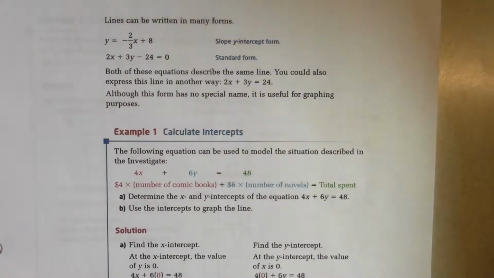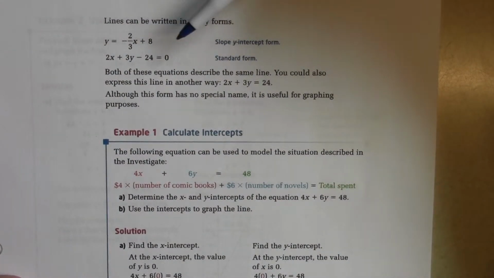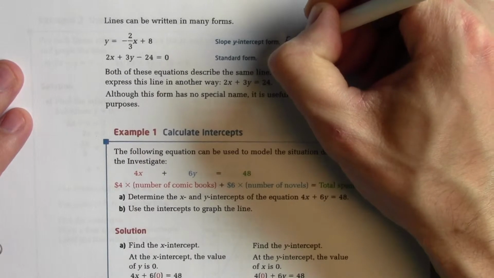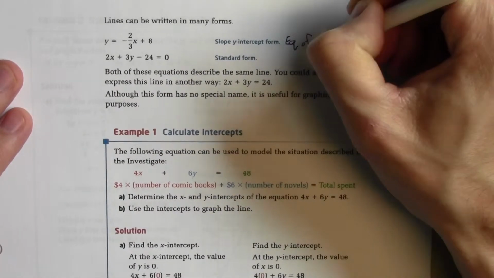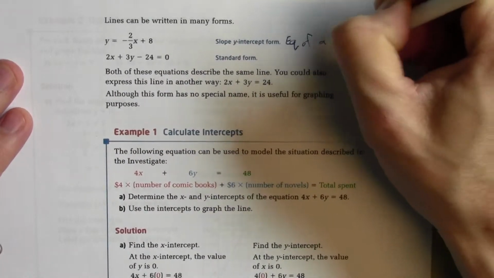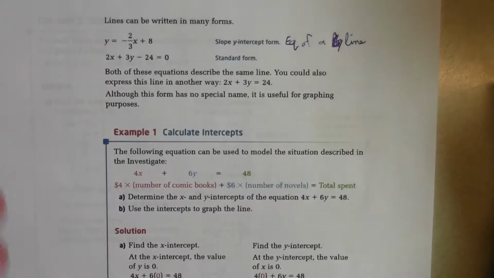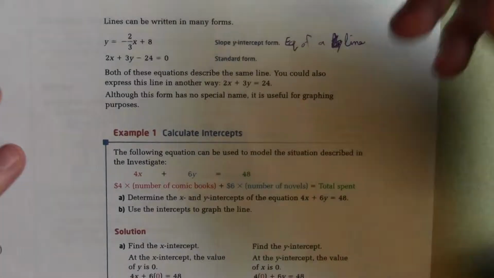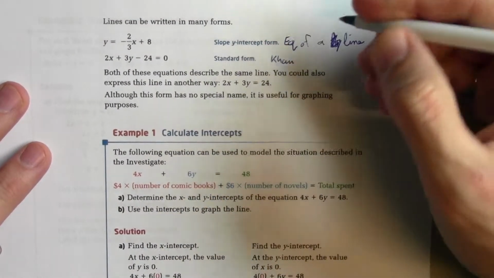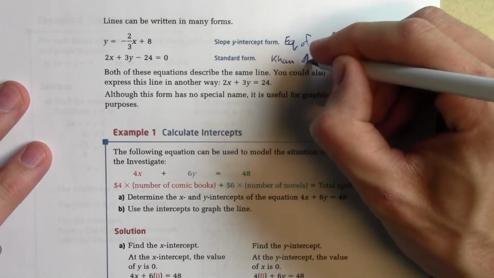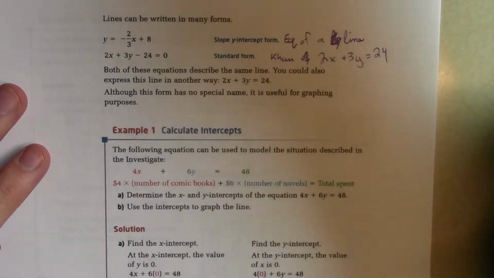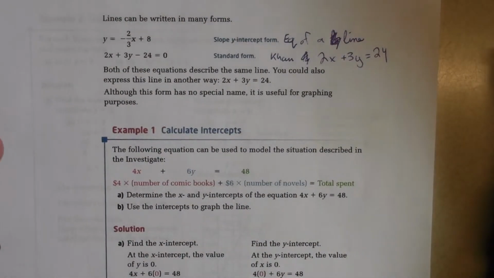All right, lines can be written in many forms. y equals negative 2/3 x plus 8. That's slope y-intercept form. Or I also call it equation of a line form. Equation of a line, and then 2x plus 3y minus 24 equals 0 is standard form. And you saw on Khan, this is what Tyler mentioned, would have been written like this. Okay? Also considered on Khan to be standard form.